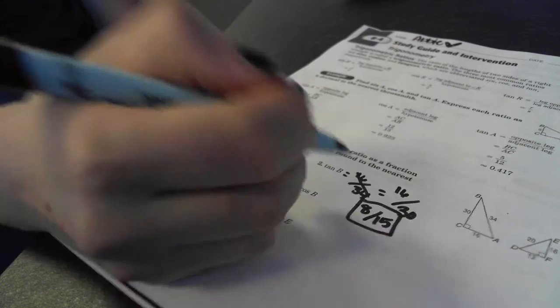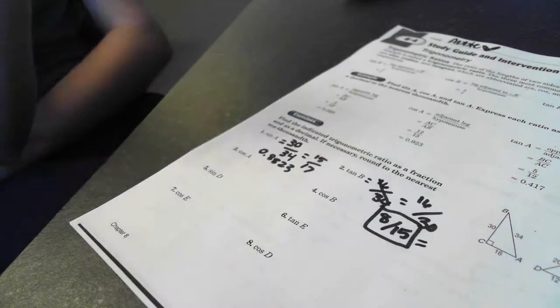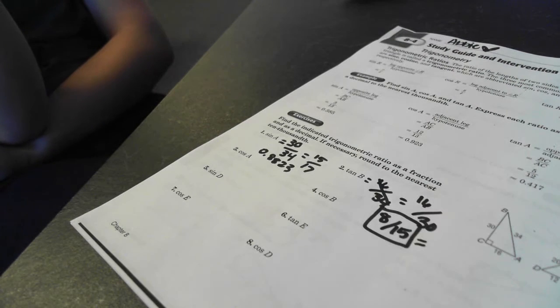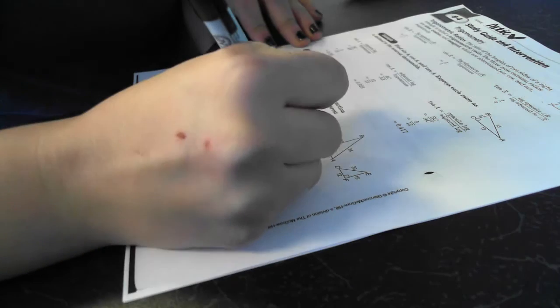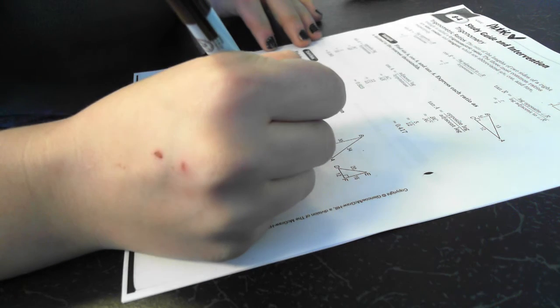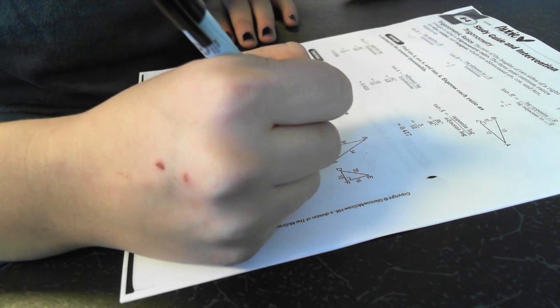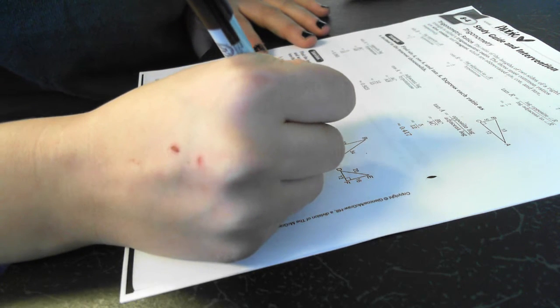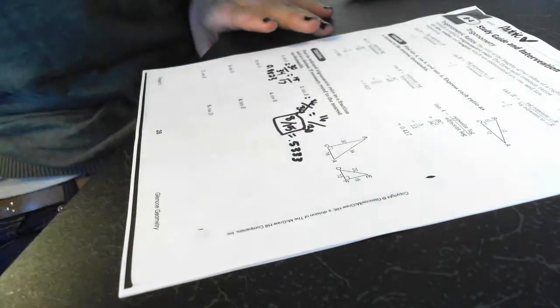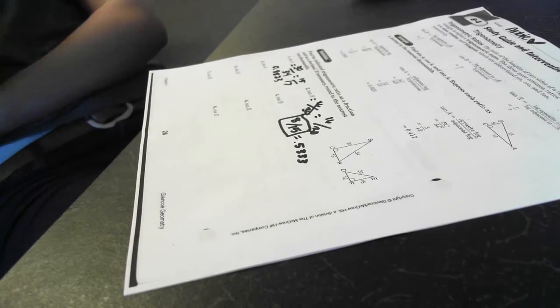Kelly, what's 8 divided by 15? 4 digits, please. 0.5333. Nice. One more time, Kelly. She didn't quite catch that. 0.5333. We're going to do one more and flip the page.